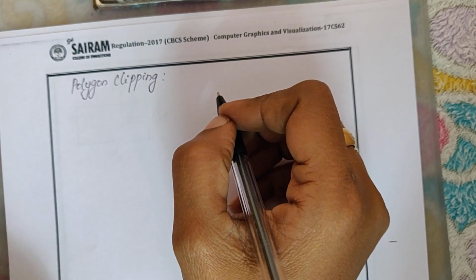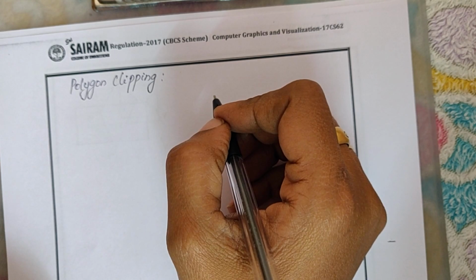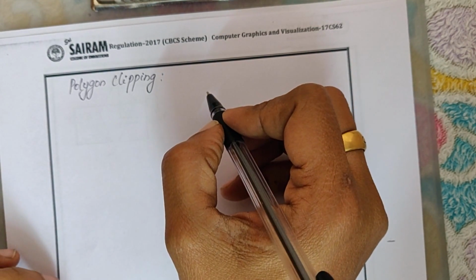Hi everyone, today we'll discuss the topic polygon clipping. First let's see what is clipping.